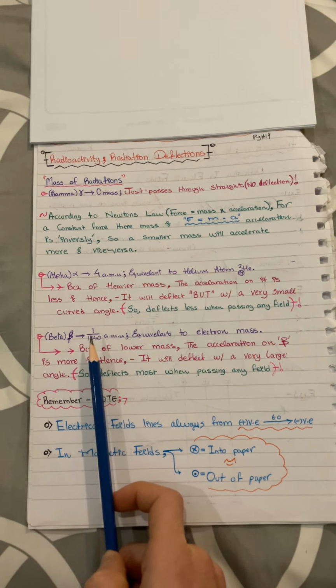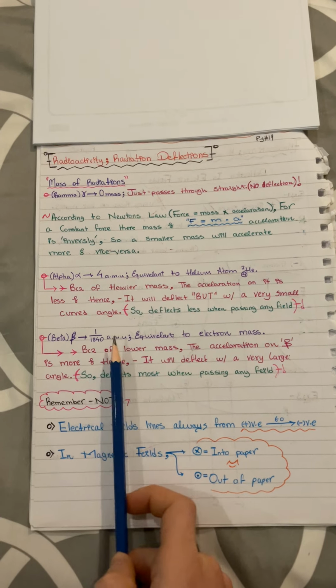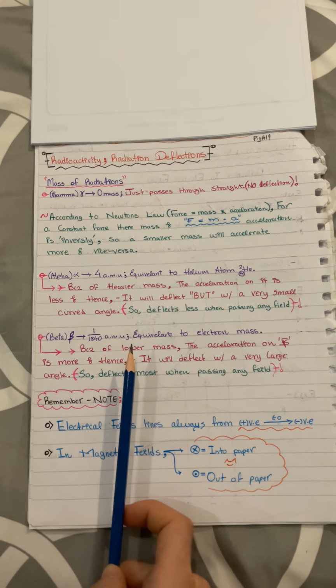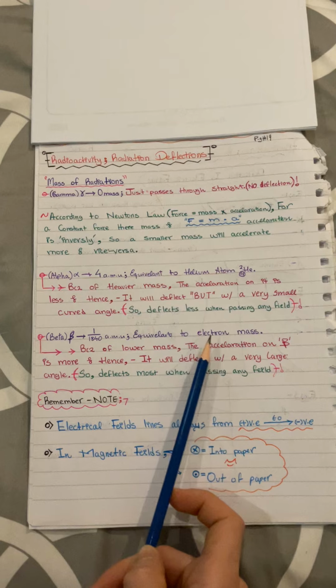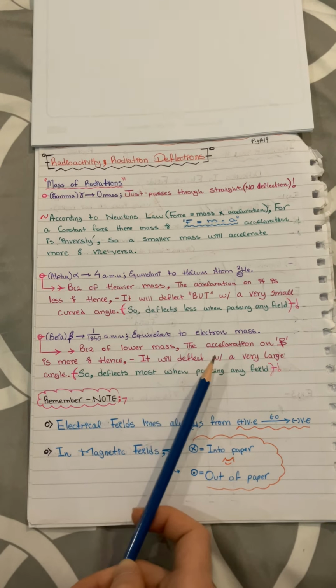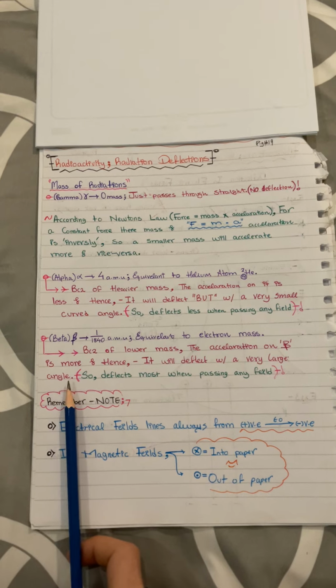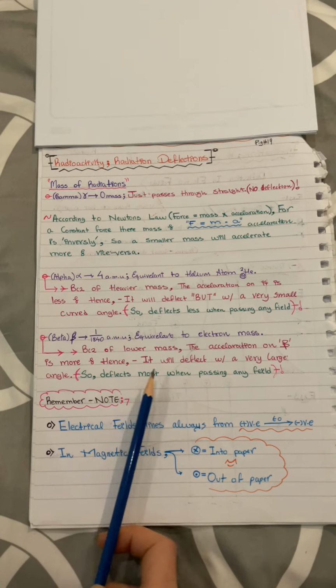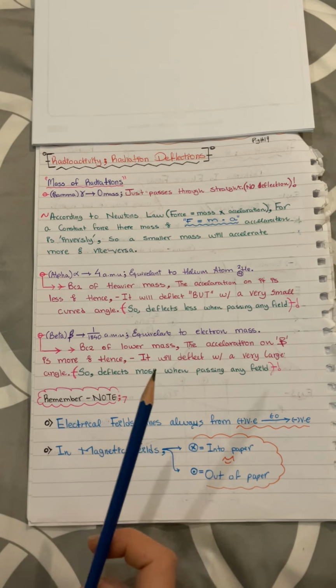Beta has a mass of 1 over 1840, which is equivalent to the mass of the electron. Because of its such low mass, the acceleration on the beta particle is very high. Hence, it will deflect very largely with a great angle of deflection, so it will deflect the most when passing any magnetic or electric field.